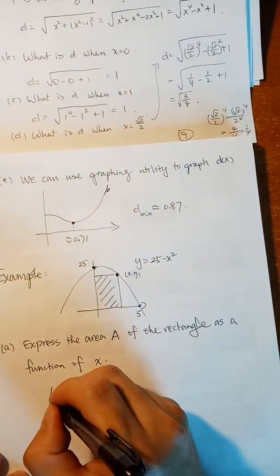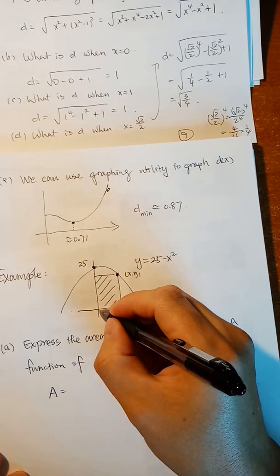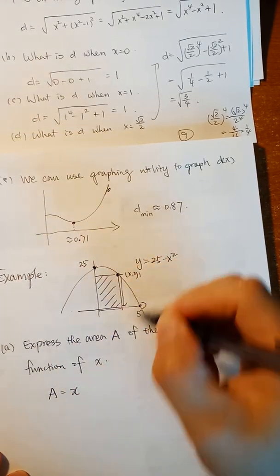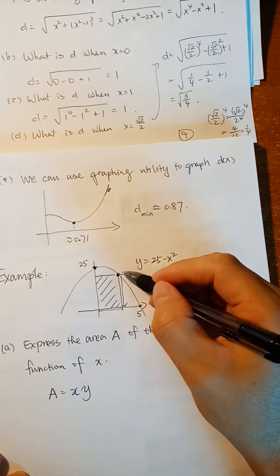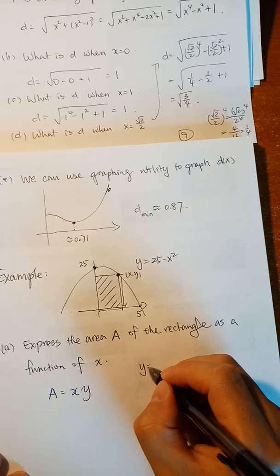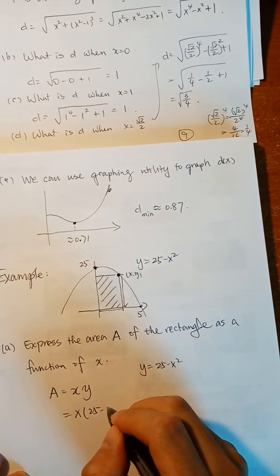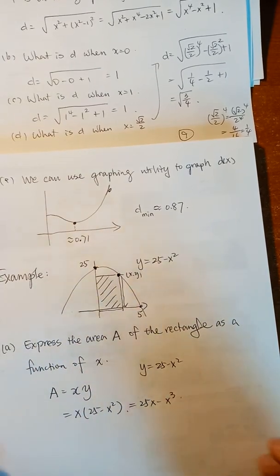Area of rectangle is base times height. This is base, this is height. X times y. This is y, this is x. And the point is on the graph, so y is 25 minus x squared. So it's x times 25 minus x squared, which is 25x minus x cubed.